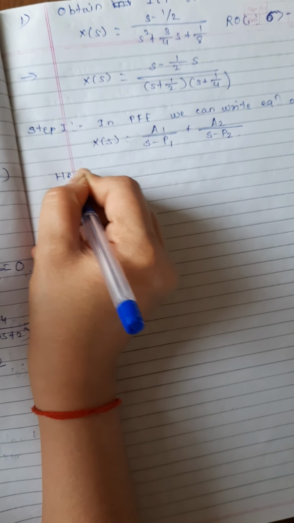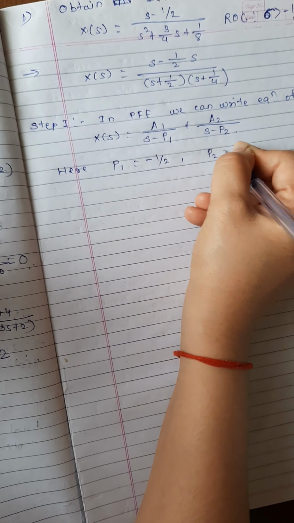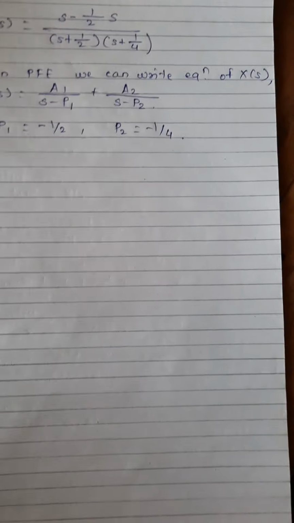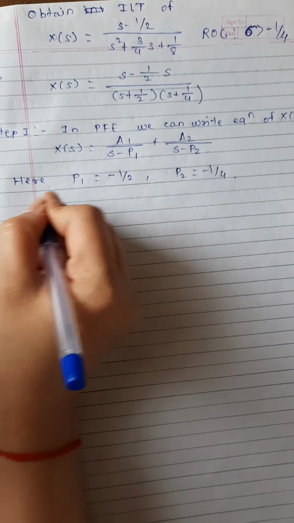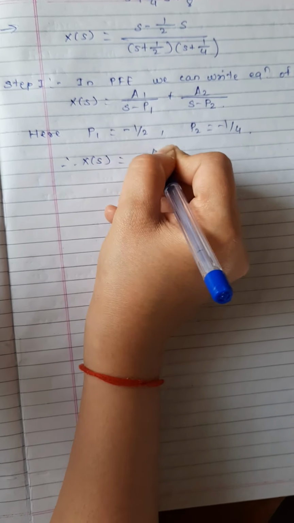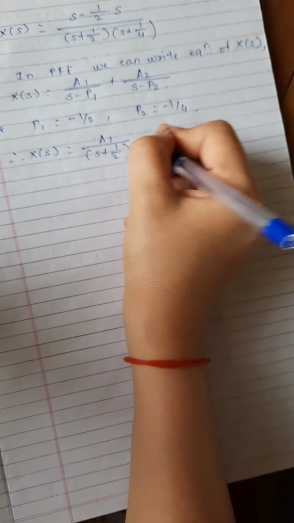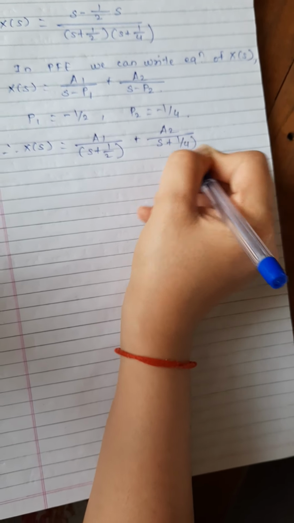Here p1 is equal to -1/2 and p2 is equal to -1/4. Therefore X(s) = A1/(s + 1/2) + A2/(s + 1/4).